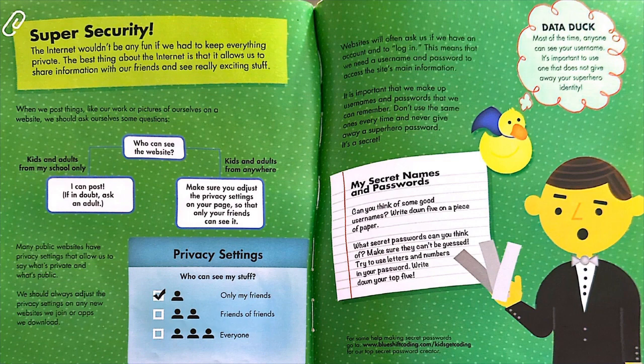If you chose kids and adults from my school only, I can post. If in doubt, ask an adult. If you chose kids and adults from anywhere, make sure you adjust the privacy settings on your page so that only your friends can see it. Many public websites have privacy settings that allow us to say what's private and what's public. We should always adjust the privacy settings on any new websites we join or apps we download.